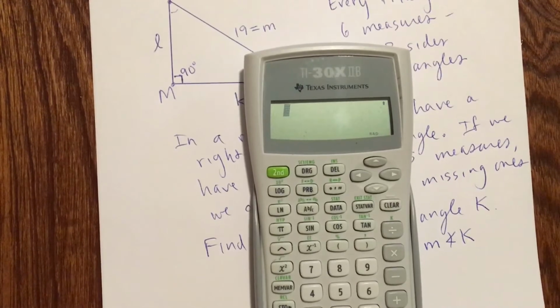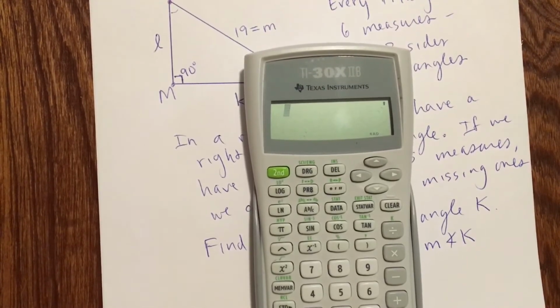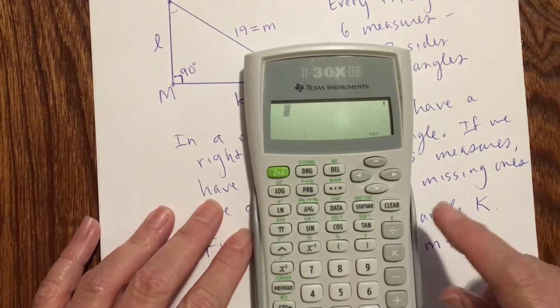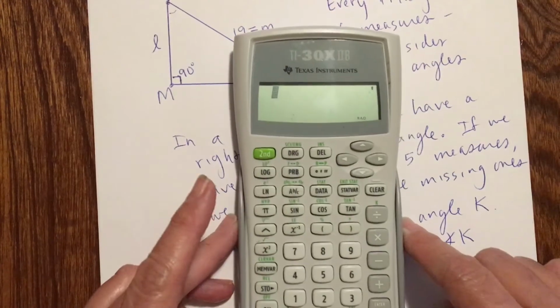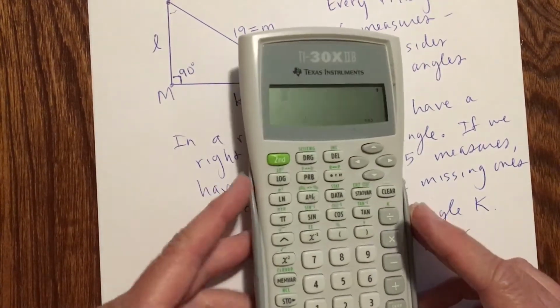I want to remind you, your phone has a calculator on it. Do not use the calculator on your phone. You're not going to be allowed to use that calculator in college. Don't get hooked on it. There's a lot of things about the phone calculator that are just not good. Let's type this into a nice regular calculator.